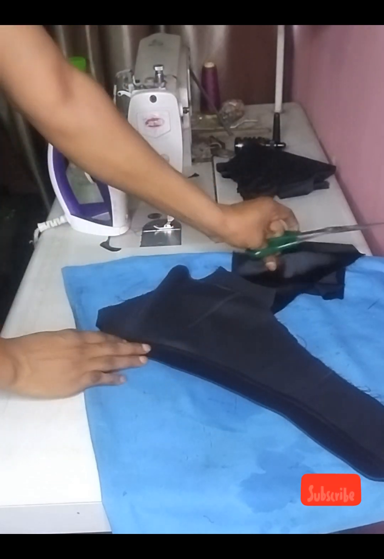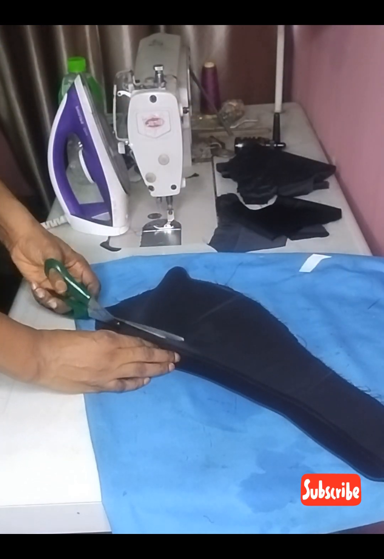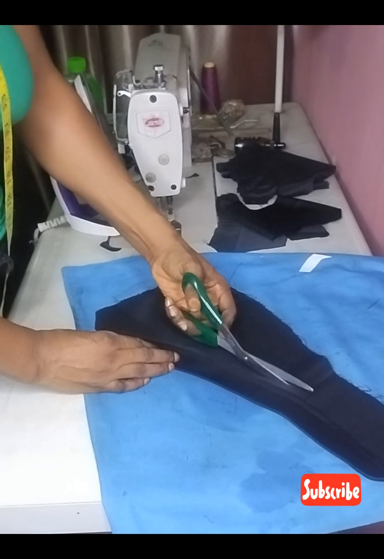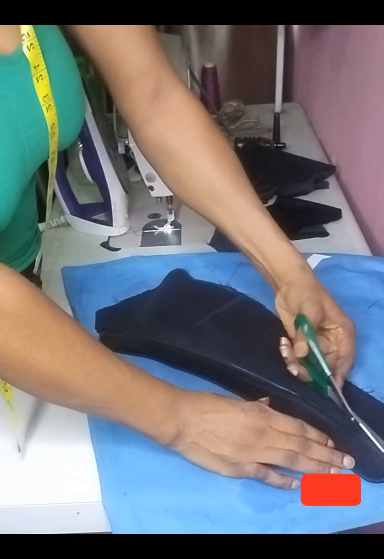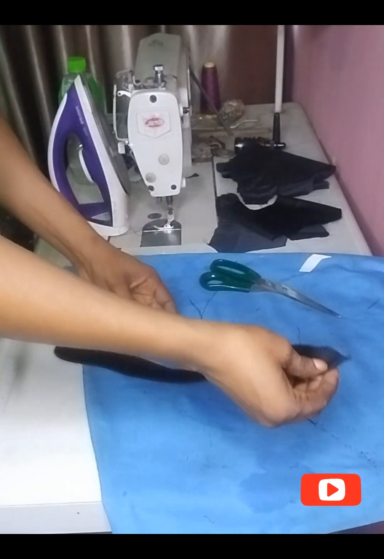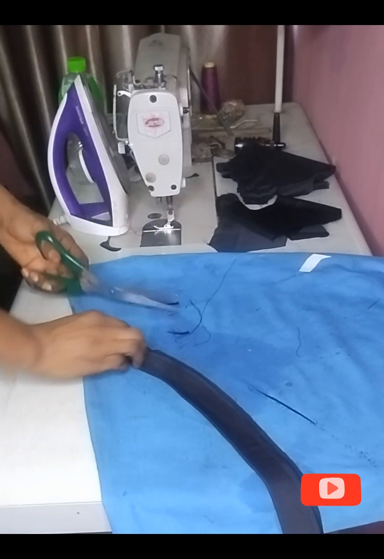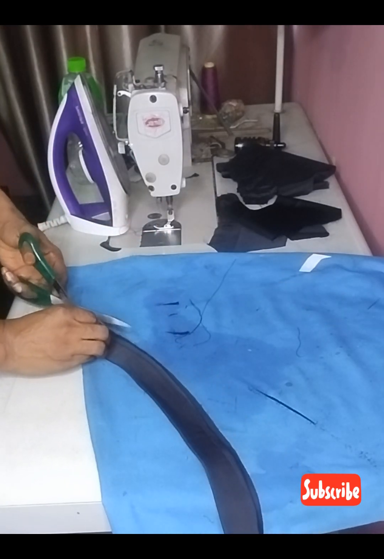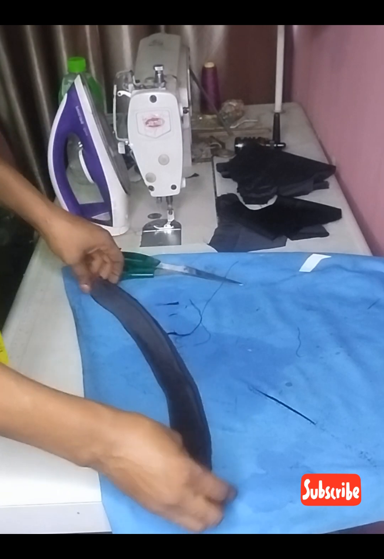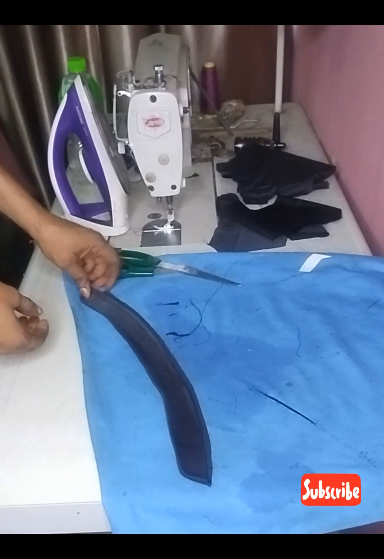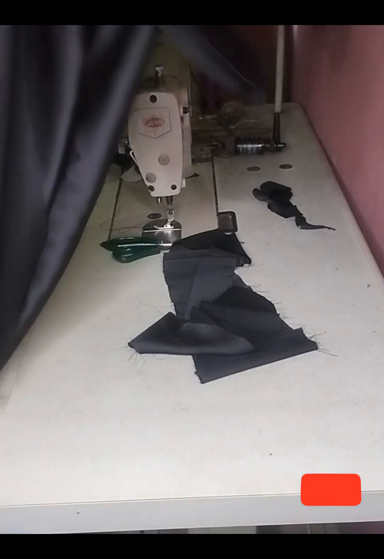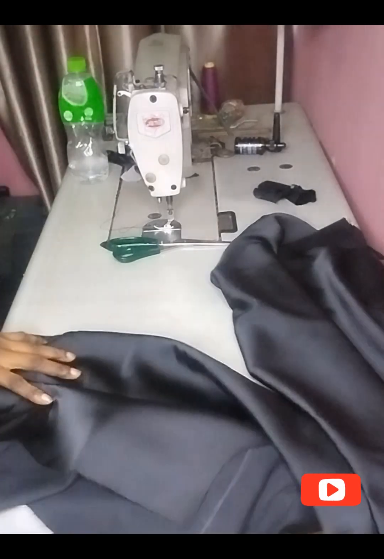So I'll go ahead and trim out all the excesses. Can you see what I'm doing? Can you see that? So this is my collar. This is a cushion neck or bishop neck, whichever one you want to call it. So I'll now go ahead and pick my dress. I'll pick my kaftan dress.